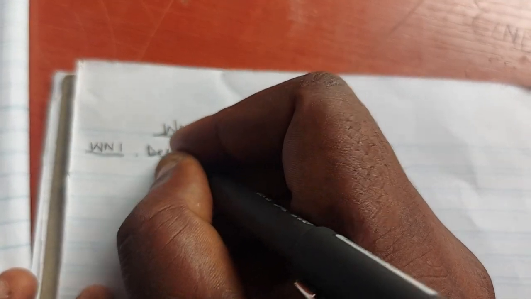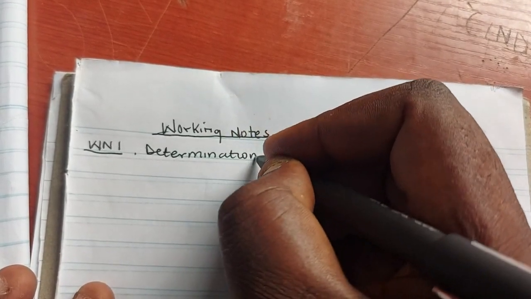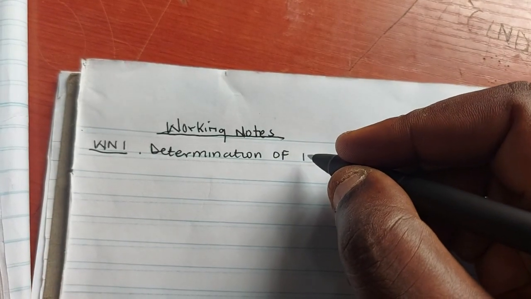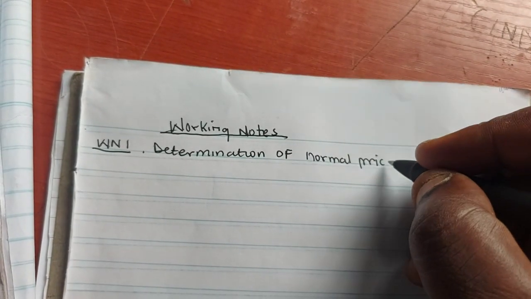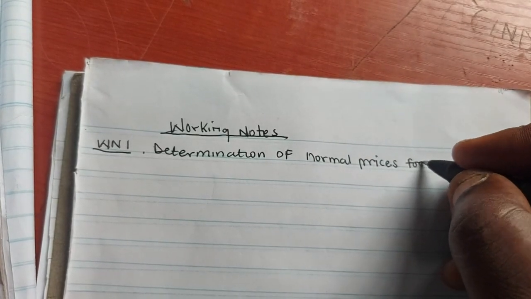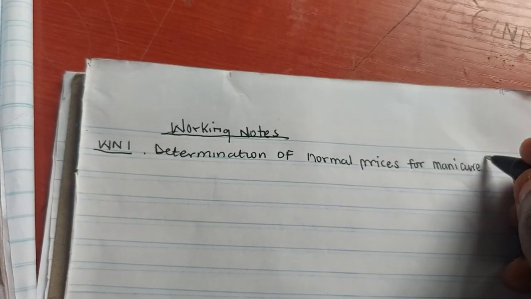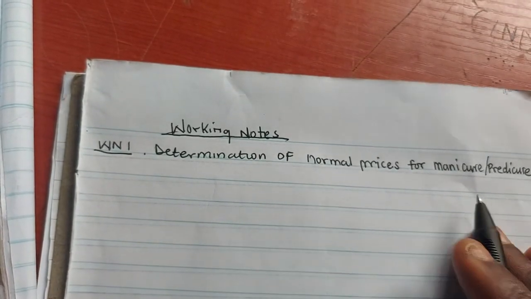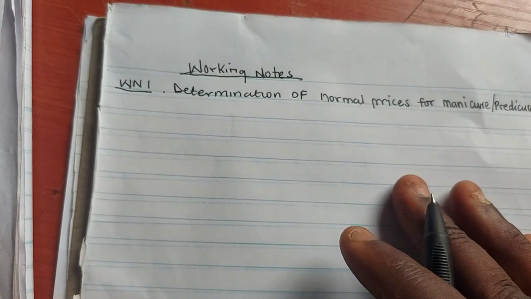So from our workings, you have working note 1: determination of normal prices for manicure and pedicure, so that we can get the forecast revenue for period 4.